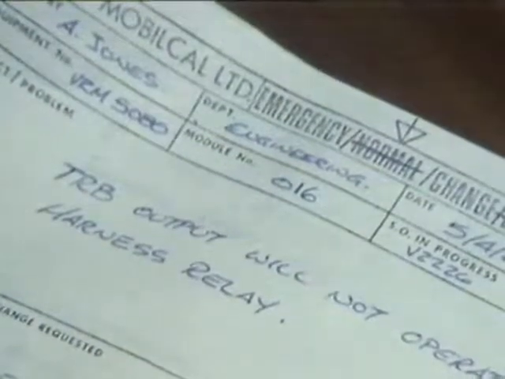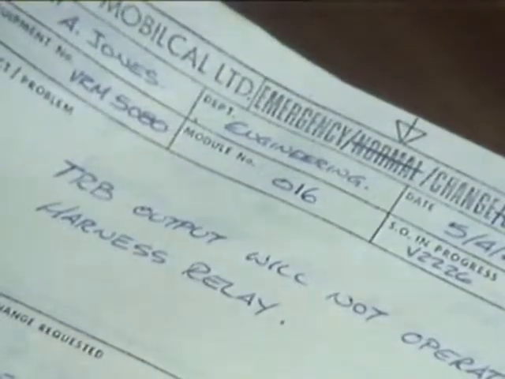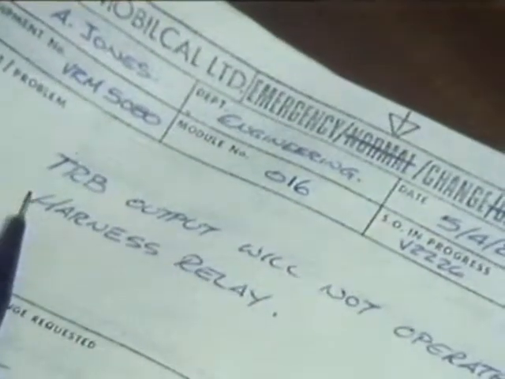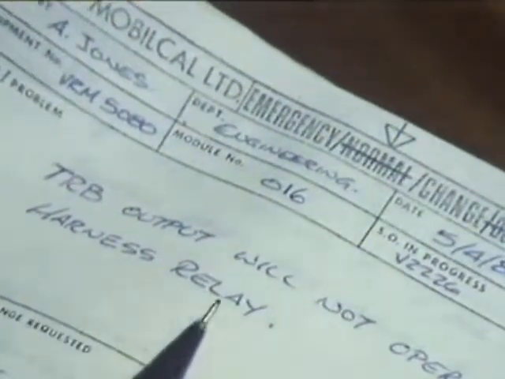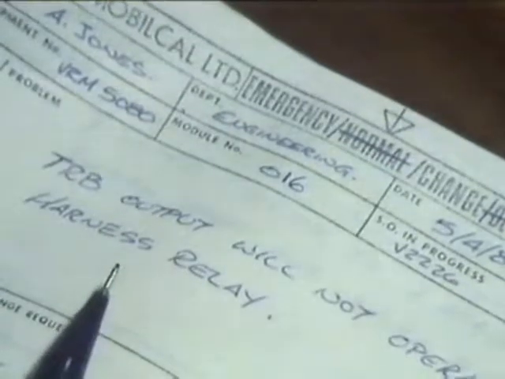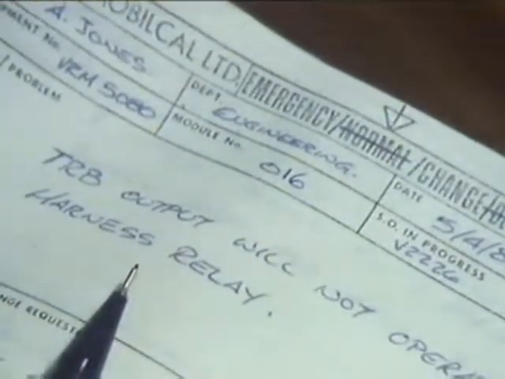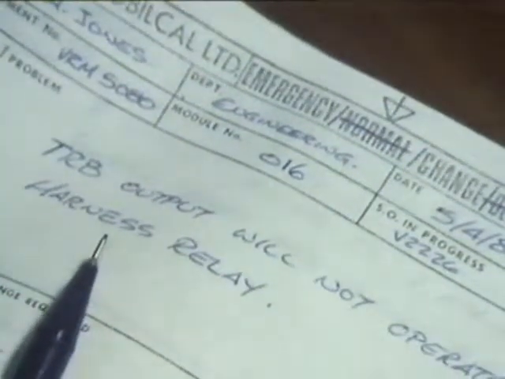Of course, any product will need to be changed at times, and for this we have a procedure called an engineering change note procedure. Now we have a typical example here for the 5080. This section of the change note gives us the defect or problem, and in this case we said the transceiver board output will not operate the harness relay. This meant that the resistor value was slightly wrong and the relay would not operate correctly.